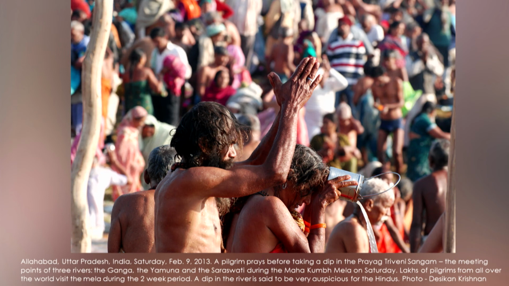A slightly longish caption, but it is required here because we are dealing with international audiences and the 3 rivers, the names will have to be mentioned. A little bit on the Kumbh Mela, a description of the Mela will have to be given to make it a meaningful picture to be understood and appreciated by audiences all over the world or by readers all over the world.